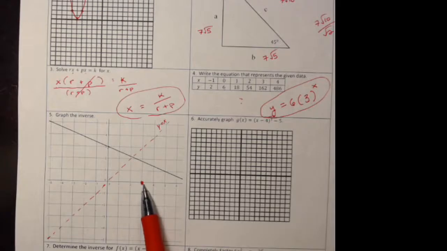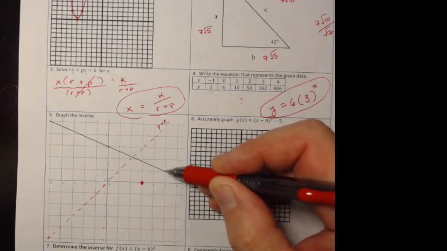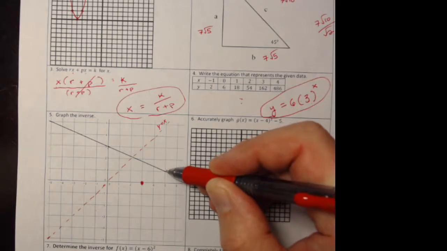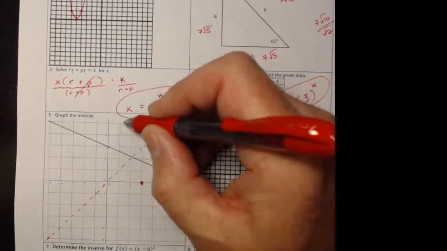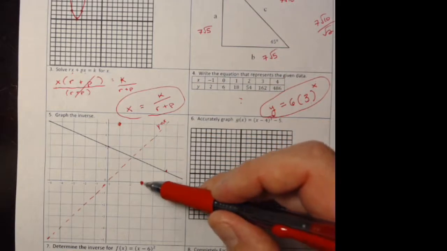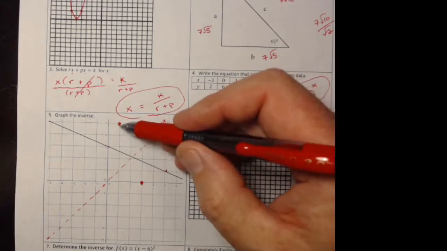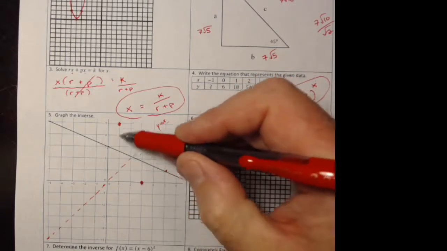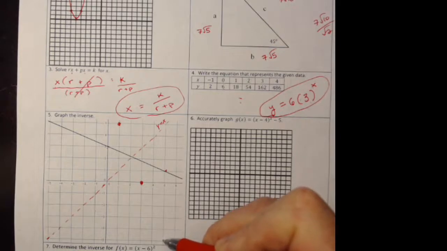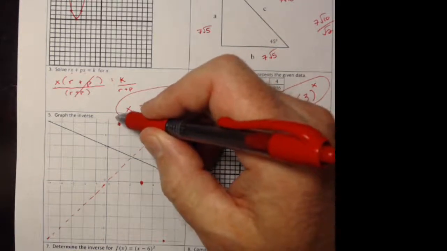Okay, so I'm just going to pick another point here. This is 5, 1. So if I switch 5, 1, I get 1, 5. And that's actually enough information for me to get the inverse here. And so I'm just going to follow this pattern. It looks like it goes down 5 and over 2, so I'm going to do that again. And here's the inverse right here.